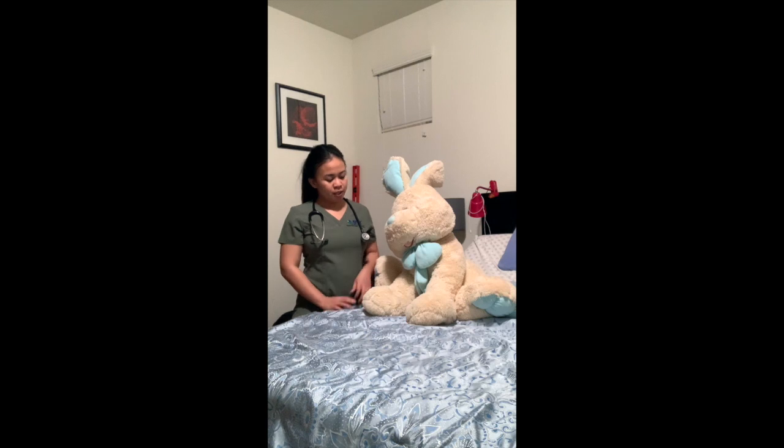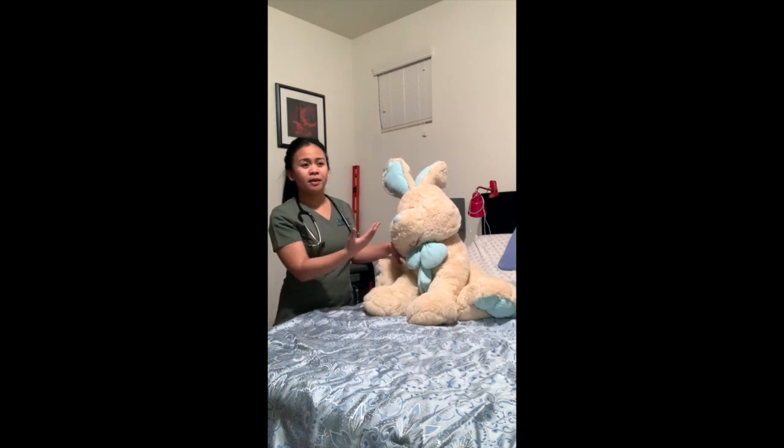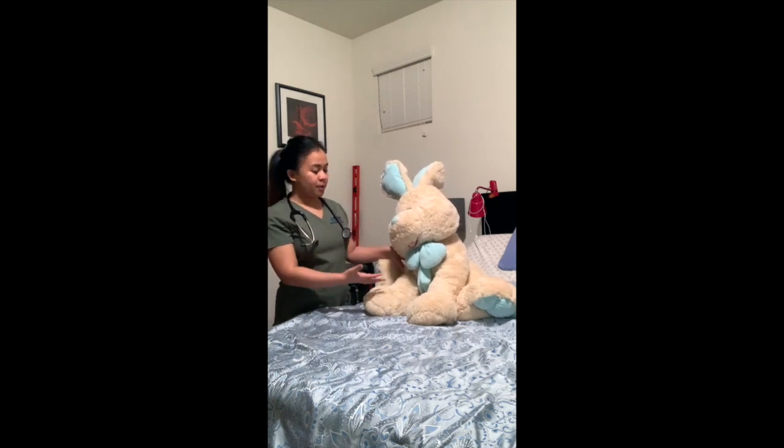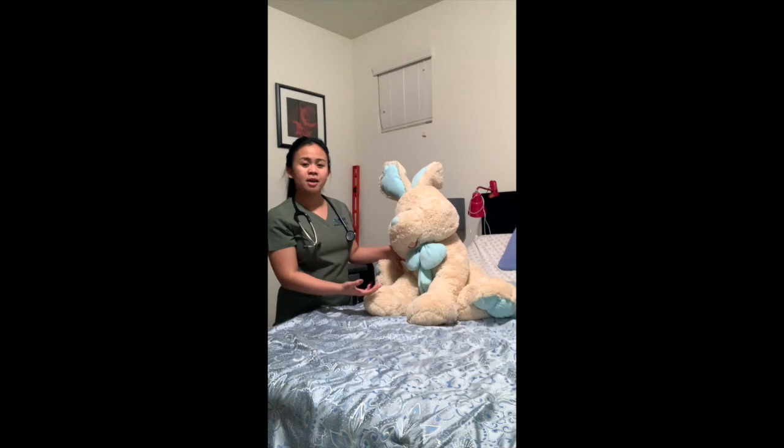And I'll also be checking the patient's abdomen now. So there appears to be no abnormal distension of the abdomen. And we will proceed to looking at their extremities.